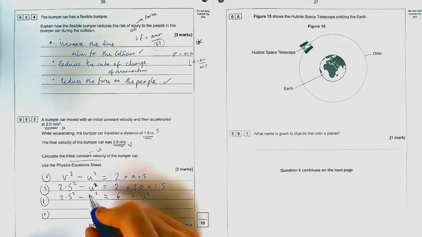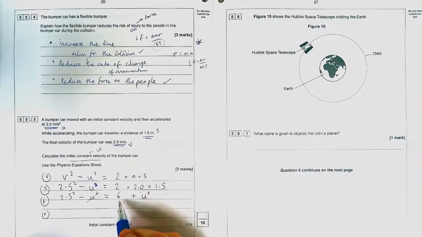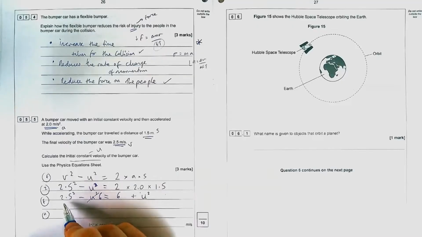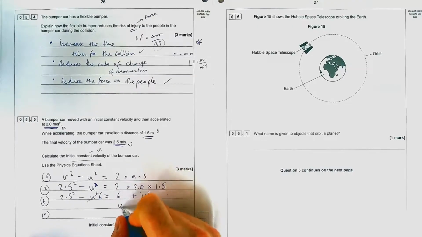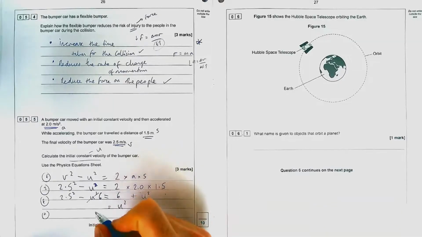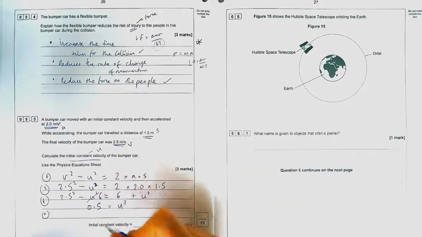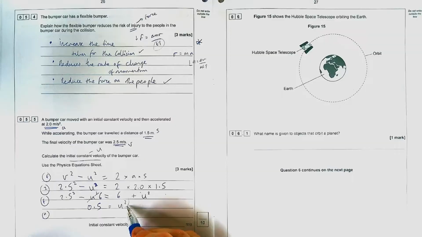However, that's not the end of the story, because we've got a squared function here, so we're going to have to square root it. Okay, so square rooting, sorry, beg your pardon, 0.25 on this side. So square rooting overall equals the square root of 0.25, which, sticking in your calculator, if you don't know, is 0.5 meters per second. And that's the end of question 5.